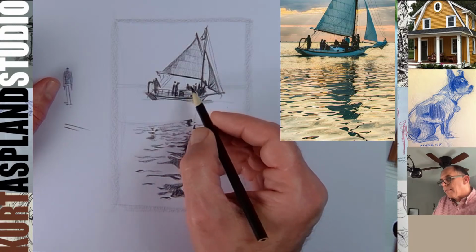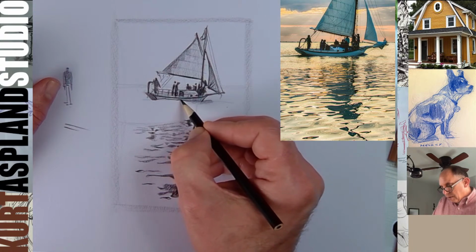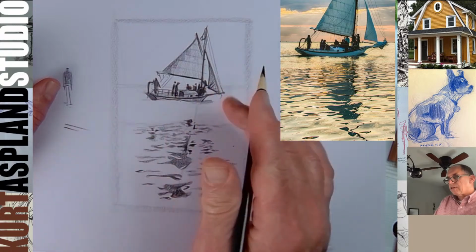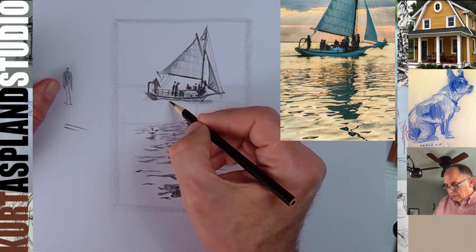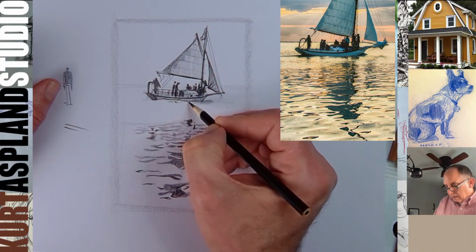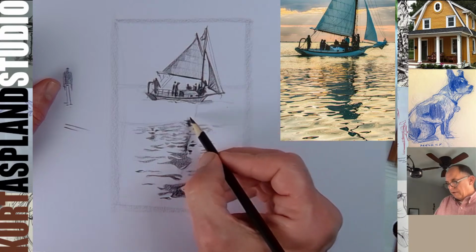I'm coming back up to my boat just a little bit, and these waves that the boat's going through, I'm just going to leave some marks like it's moving right through it.